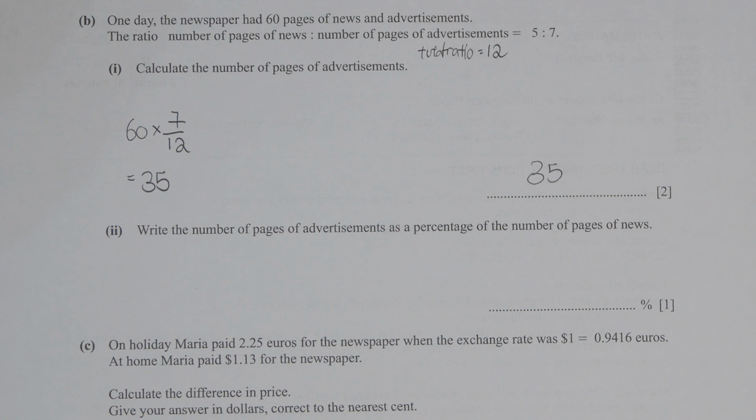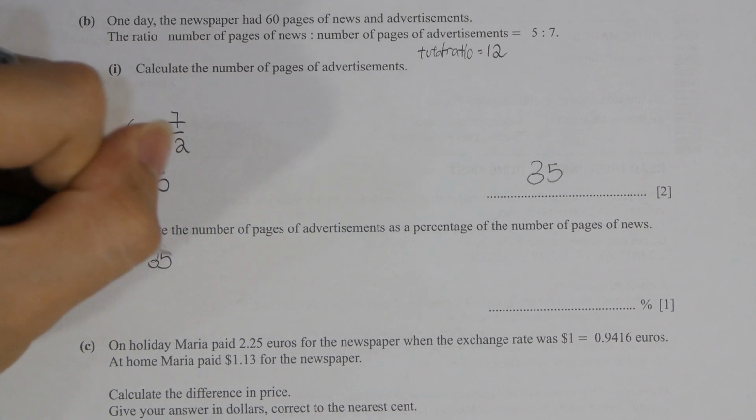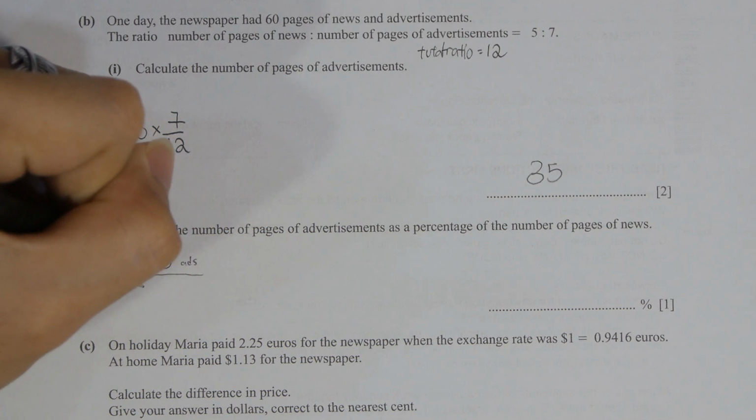Write the number of pages of advertisement as a percentage of the number of pages of news. So 35 over (60 minus 35), multiplied by 100, then you get 140%.